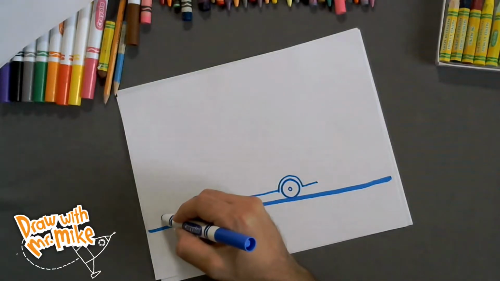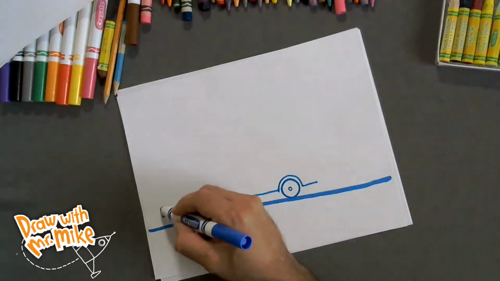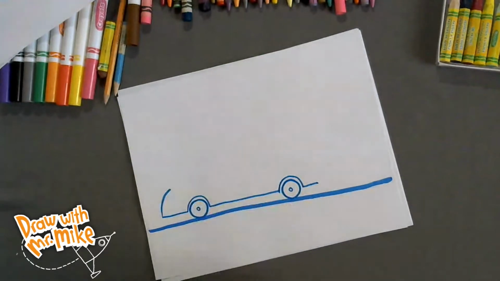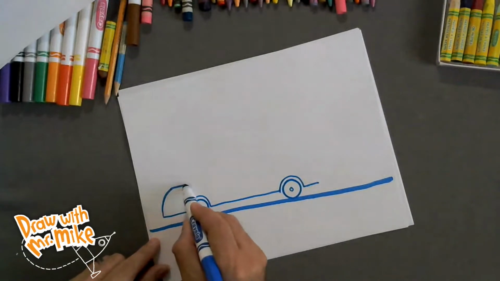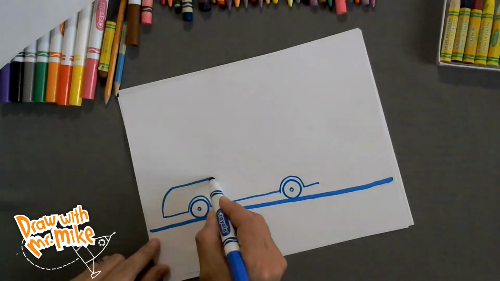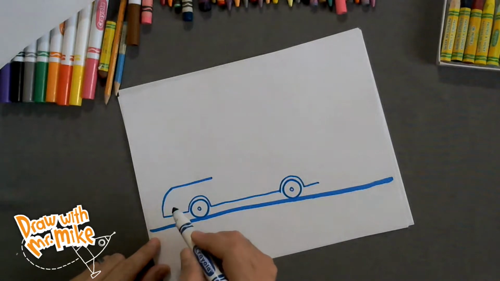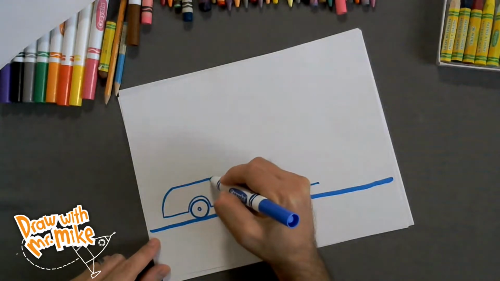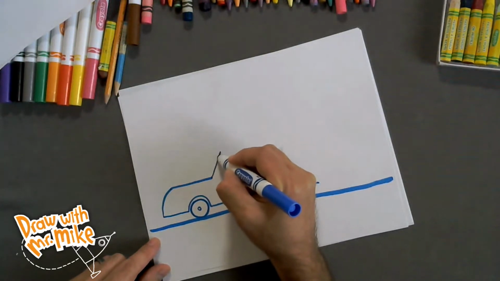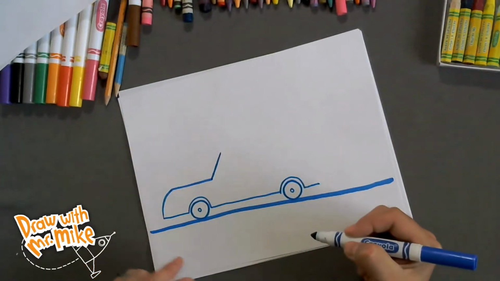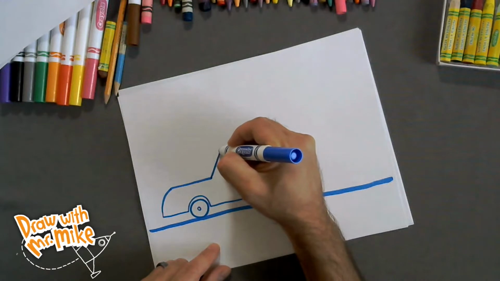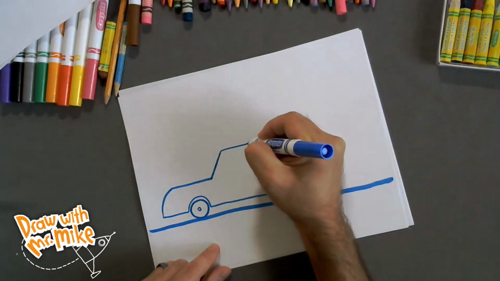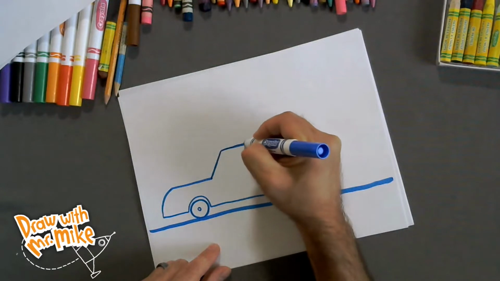And we're going to draw the top part now. So we'll start at the front, and we will draw an arc, like that. Okay? And then we'll draw a line going across, like this, and then stop. Next, we are going to do another line, but it's going to go up at an angle. This is the windshield. It goes up here, like that. Next, we're going to draw another line, and that will be not very long, probably about as long as the windshield. It'll stop right there.